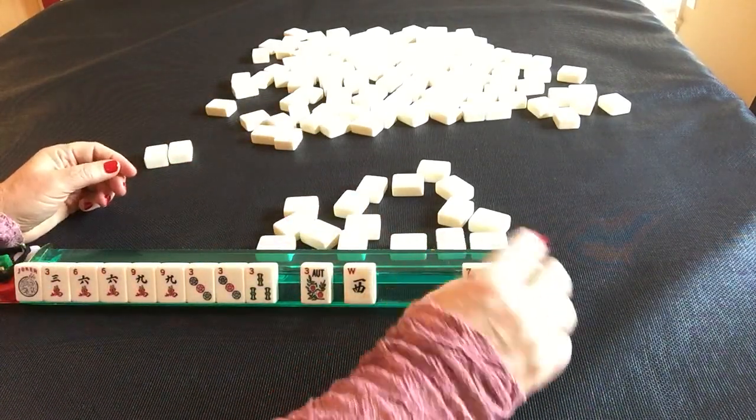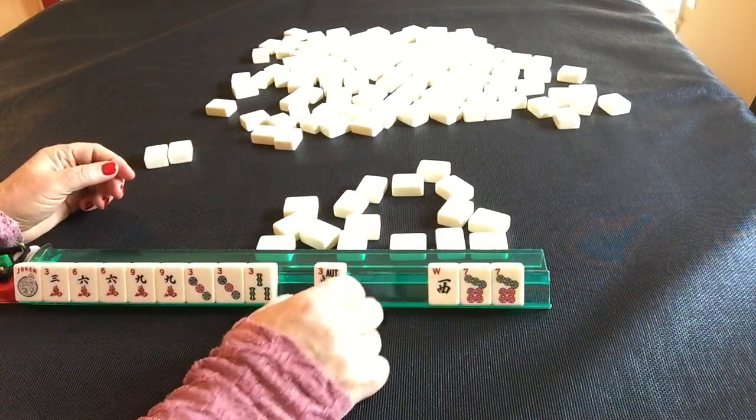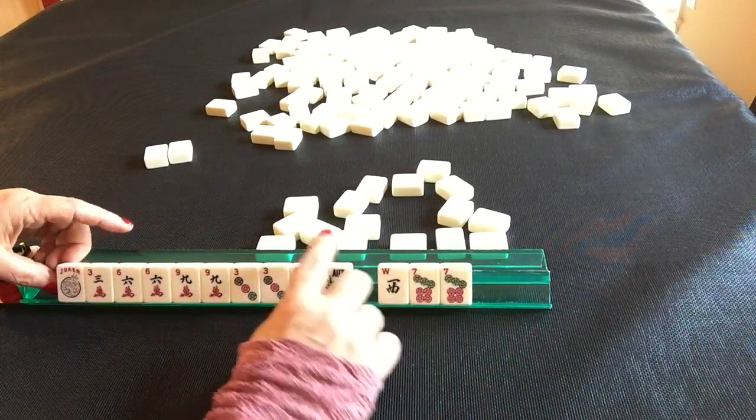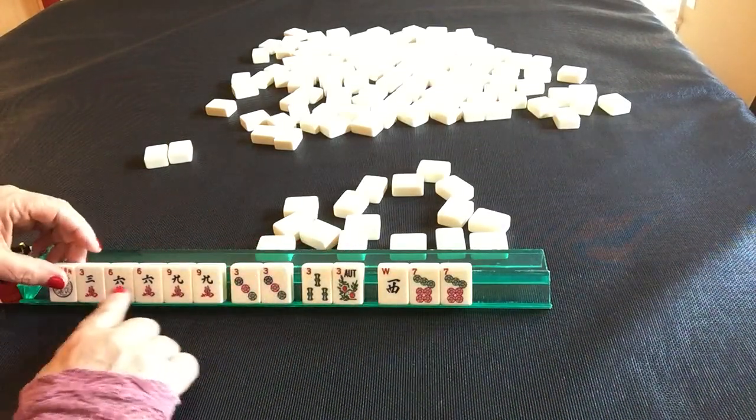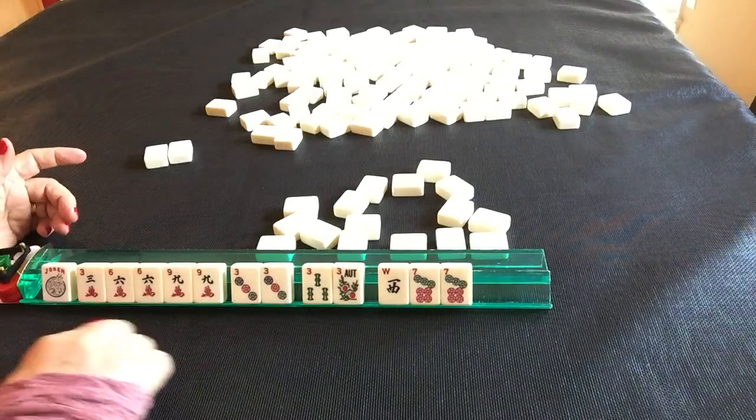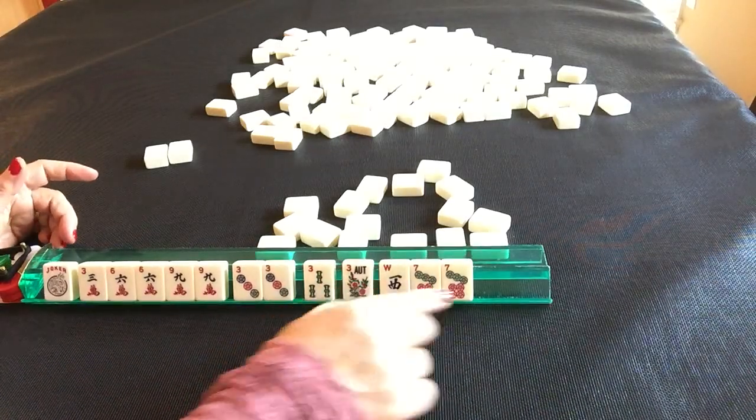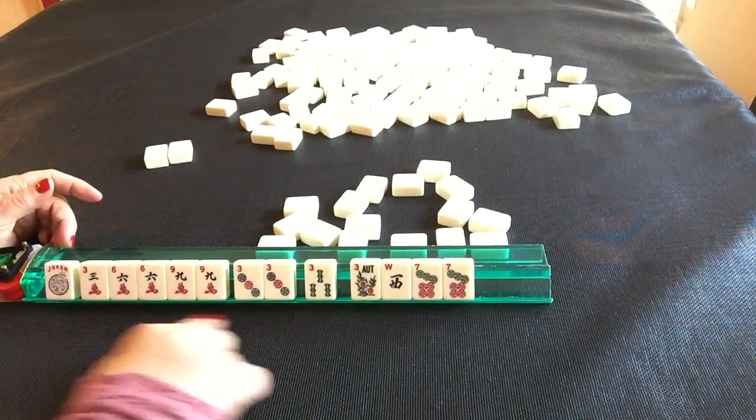And we got a 7 back and a west, so we have discards. So that's the result of this Charleston, and I'd say that's decent. We are 4 tiles away from a winning hand.